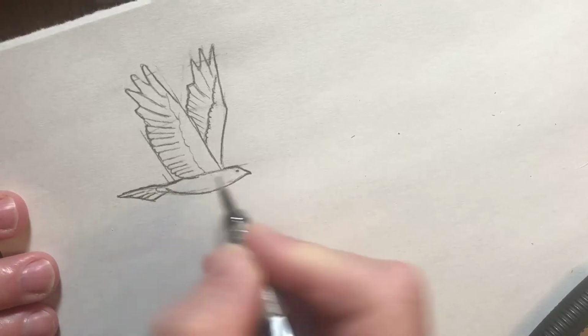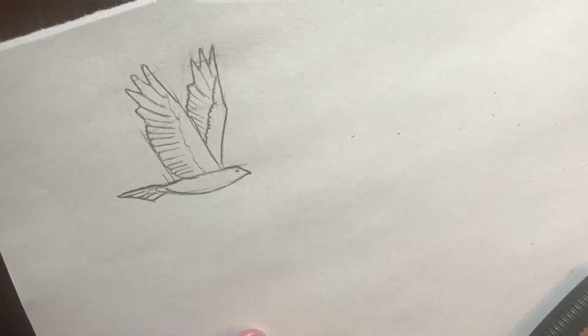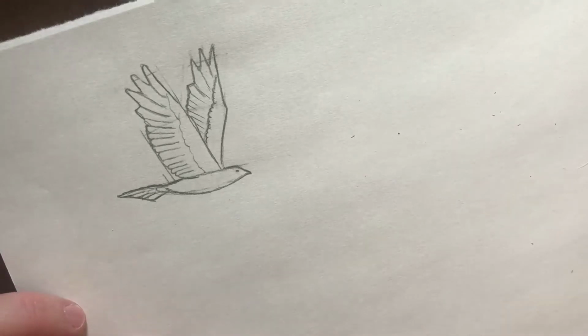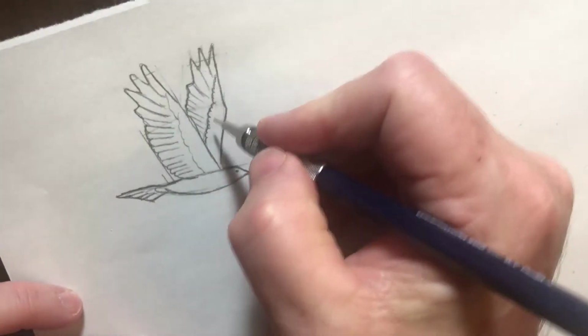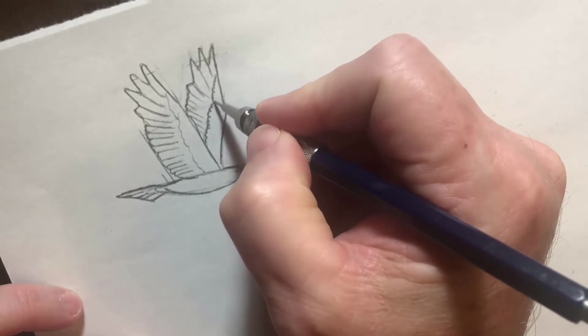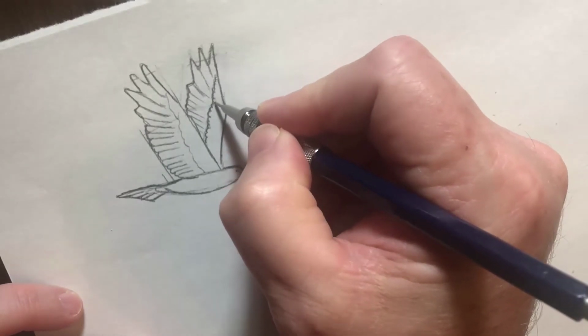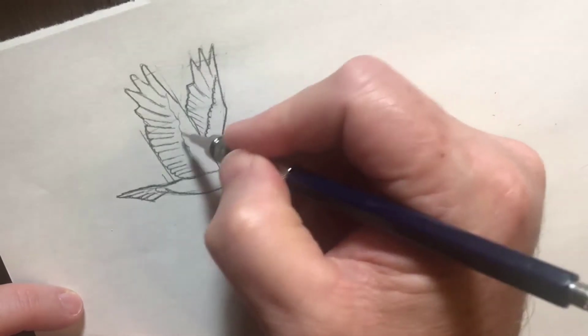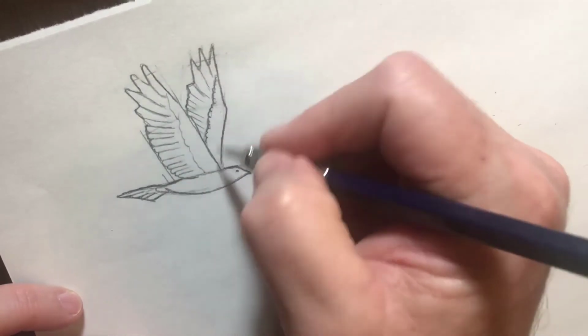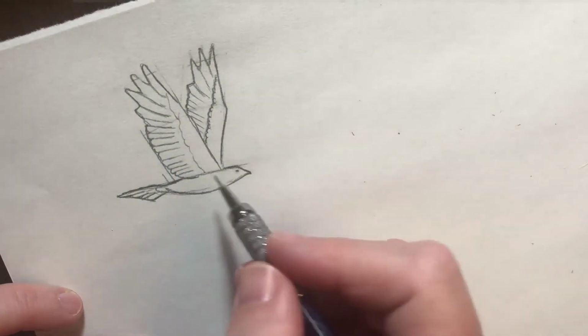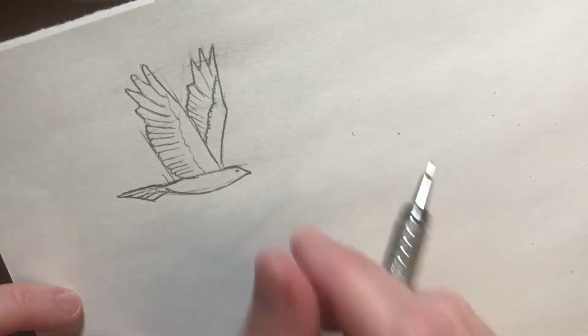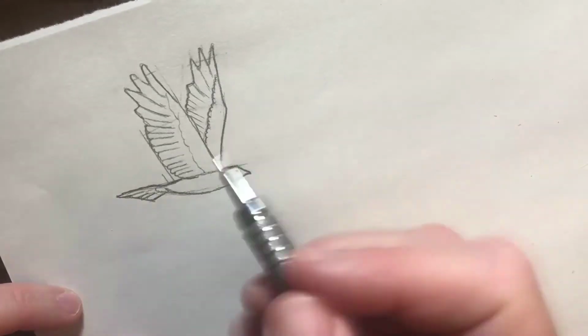It's not intended to be a full-blown drawing. If we were doing that, we would probably reference a real bird or a photograph to get all those details in. This is as if you were just sitting around outside or at the beach and you see a bird. Once you start understanding these bird wing positions, you can easily capture the essence of a bird that you see flying around. And I'll show you a couple more views.